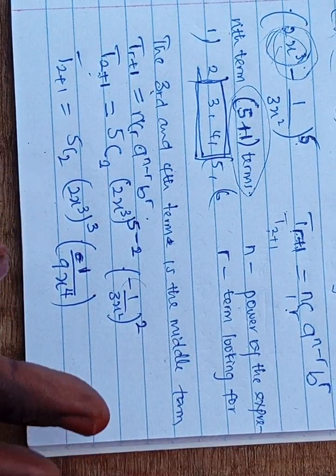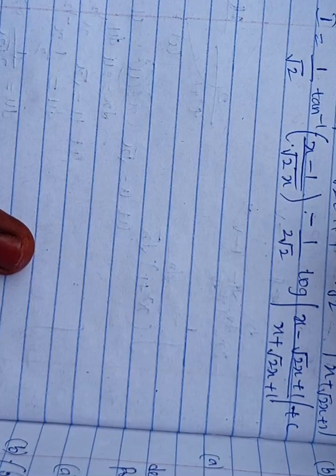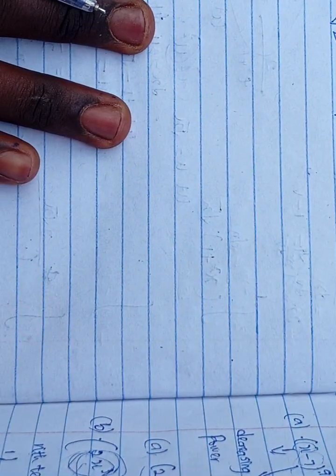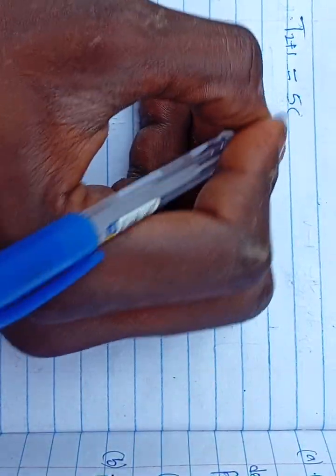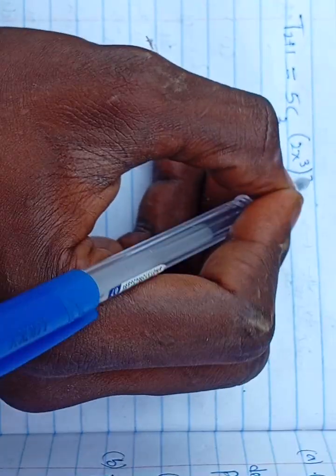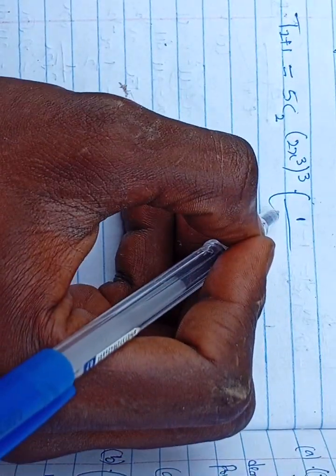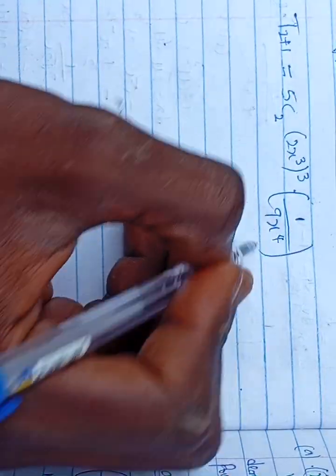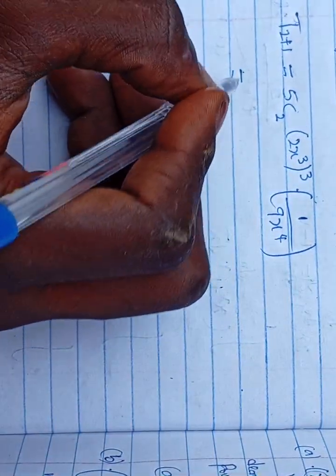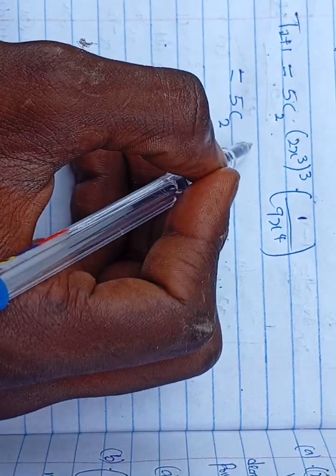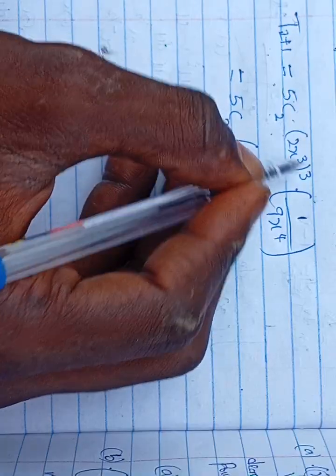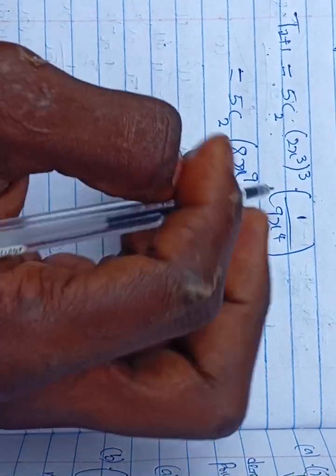Now what are we going to do? We have in our last simplification that T(2 plus 1) is equal to 5 combination 2, 2x cubed raised to power 3, into 1 over 9x raised to power 4. 5 combination 2 into 2 cubed will give us 8, and x cubed raised to power 3 will give us x raised to power 9, right?